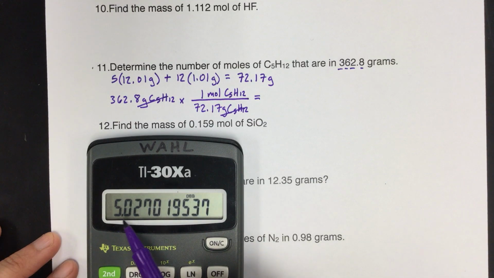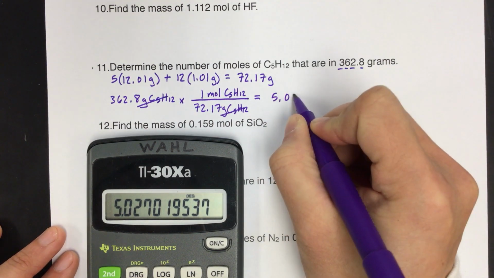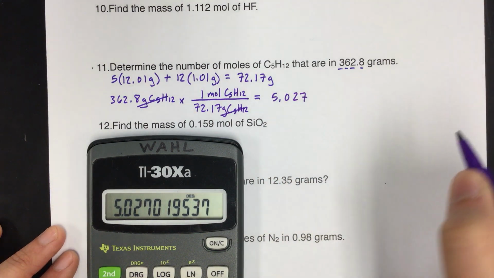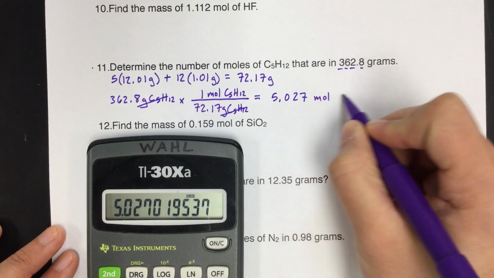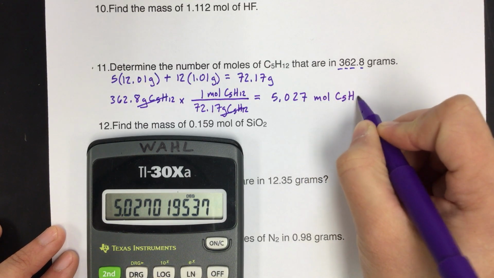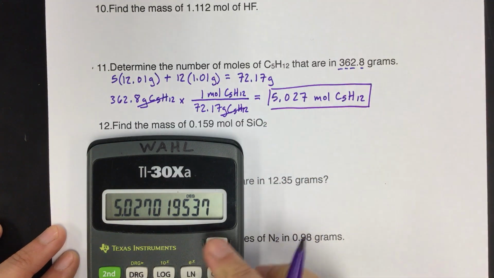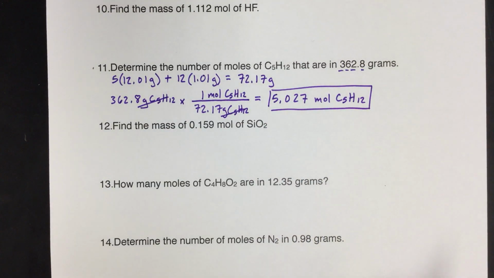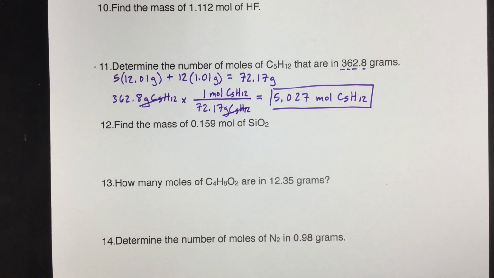So we get 1, 2, 3, 4 sig figs. It's followed by a 0, which is less than 5. So that is the number with rounding, and that is moles C5H12. Okay, so that's that one.